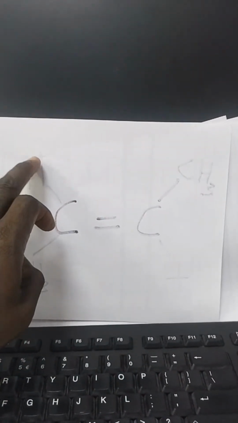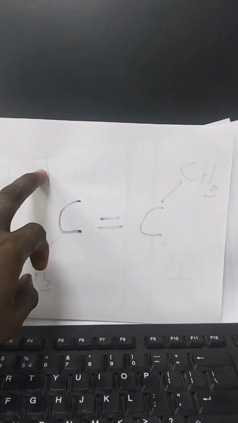And if it was the cis, you'll be having hydrogen here and hydrogen here. So this one will come here, this one will go up, and that will be cis but-2-ene. Suppose this H was replaced with Cl, and this one was replaced with Cl, what would it be?